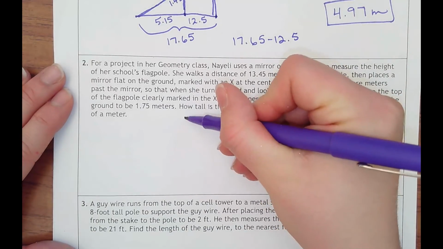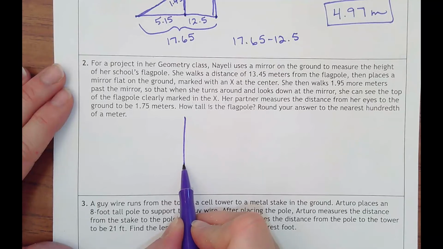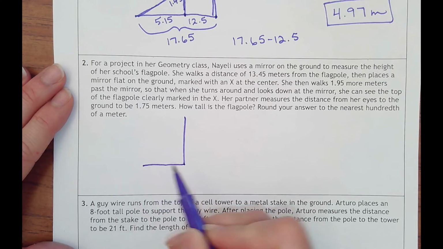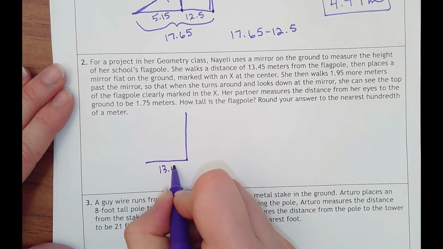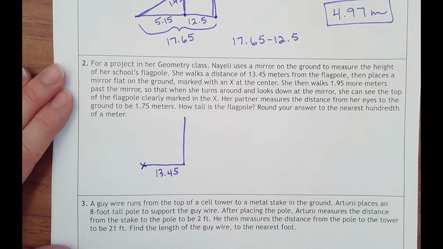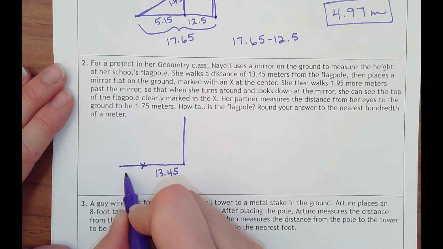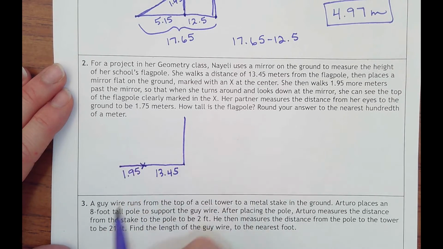Okay, so let's draw our flagpole. She's walking a distance of 13.45 meters away from it. And then she's putting the mirror here. Then she walks further away, 1.95 meters more past the mirror.